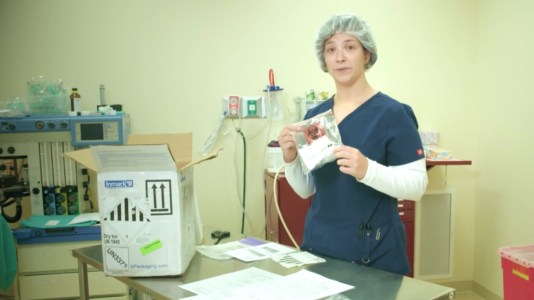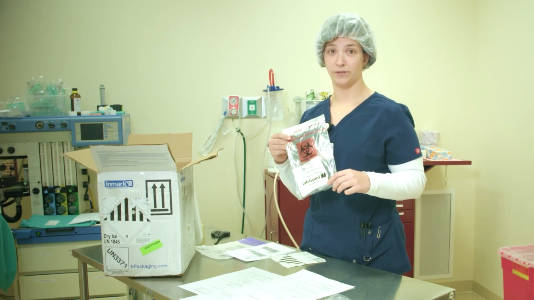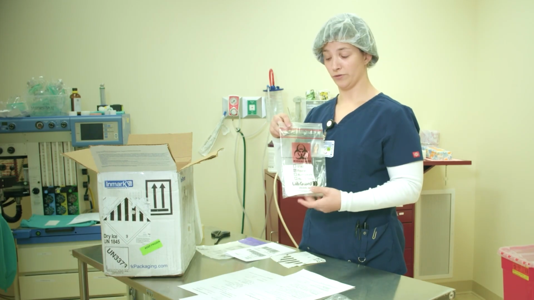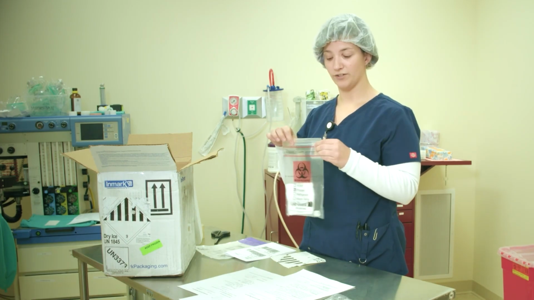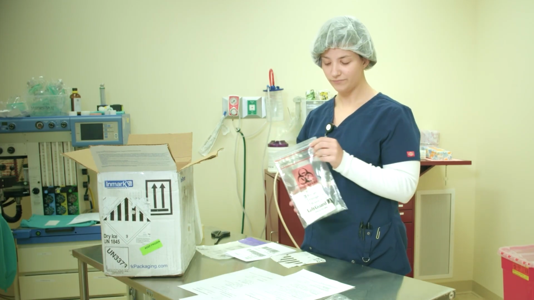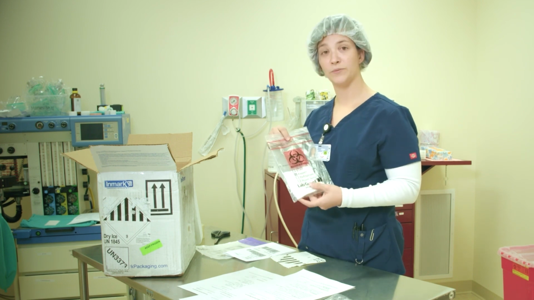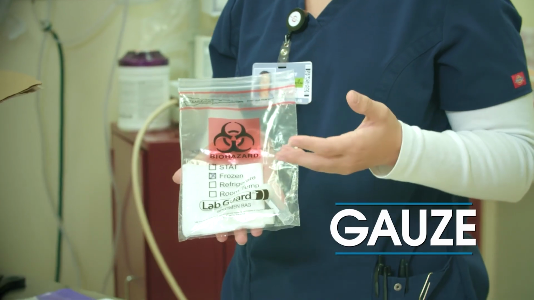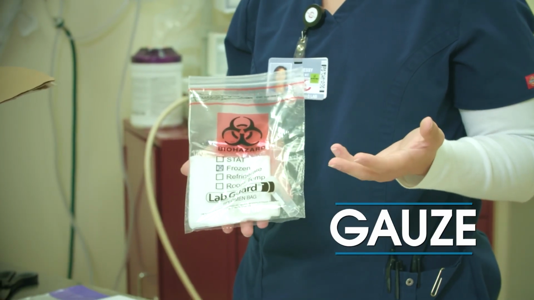The tube that the sample is in is called a primary receptacle. It has to be watertight. That will be placed in a secondary receptacle, like a biohazard bag, that is also watertight and sealed. Inside that bag needs to be an absorbent material. Right now I'm showing you gauze, but you could use paper towels or anything that will absorb anything that leaks.